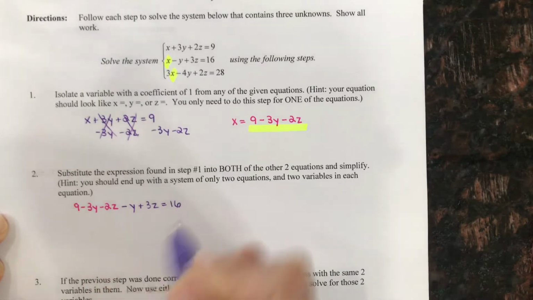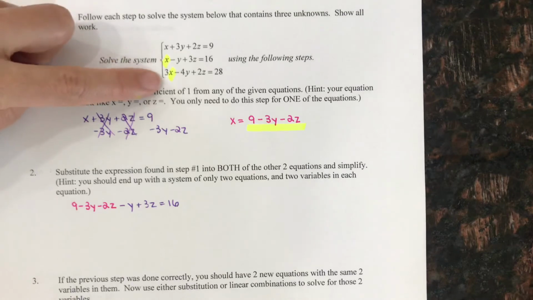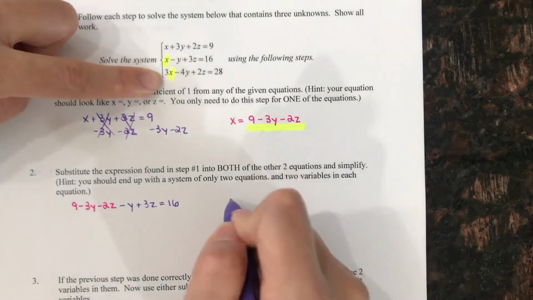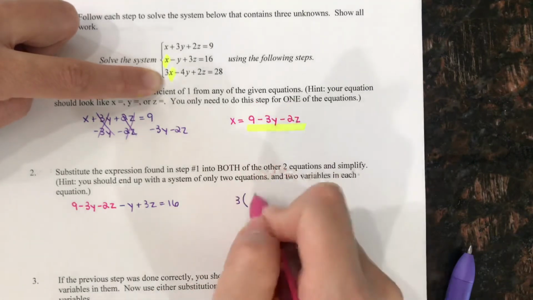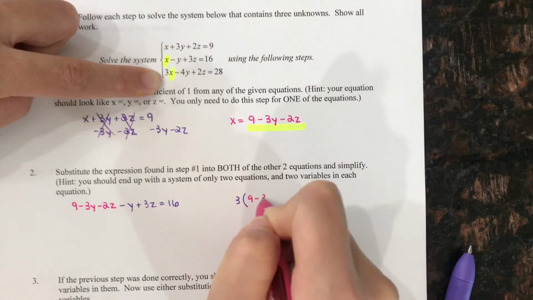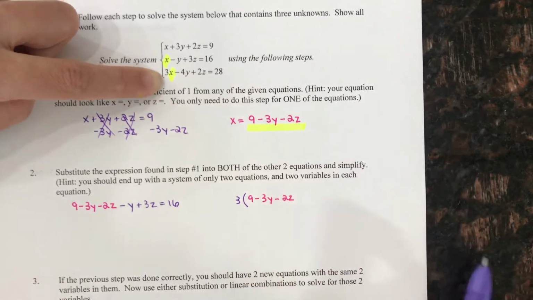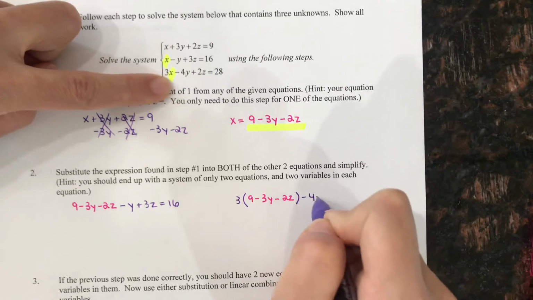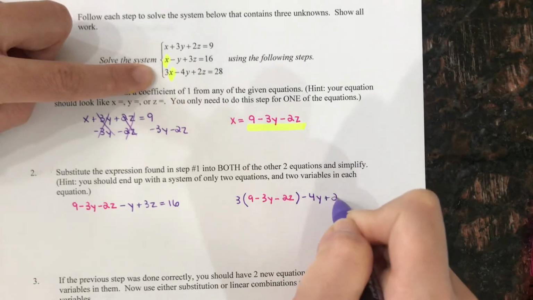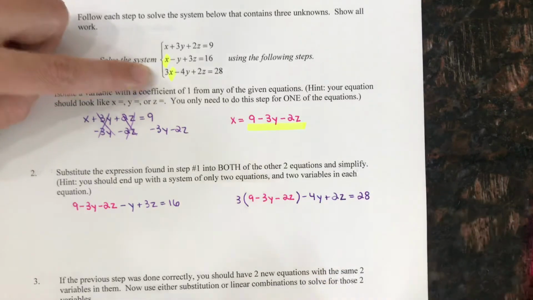That is the second equation. Now we're going to jump down to the bottom equation. I have 3 times this whole x value. Remember, it's just about substitution. Minus 4y plus 2z equals 28.